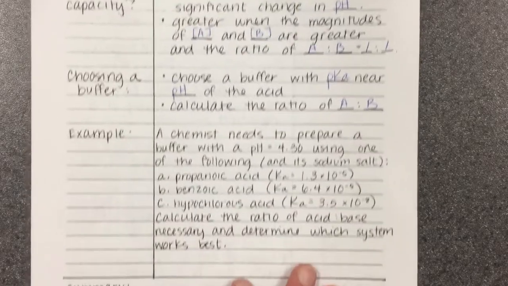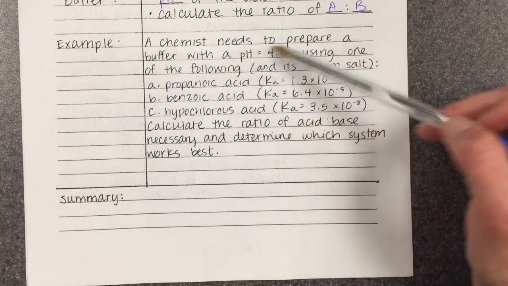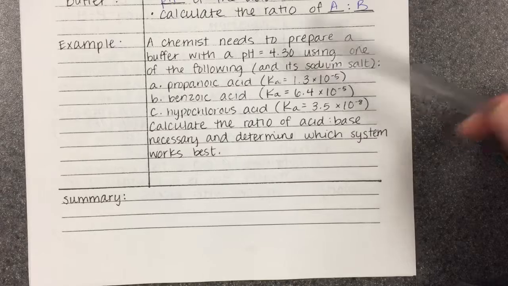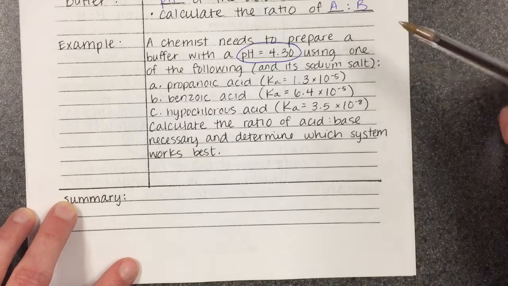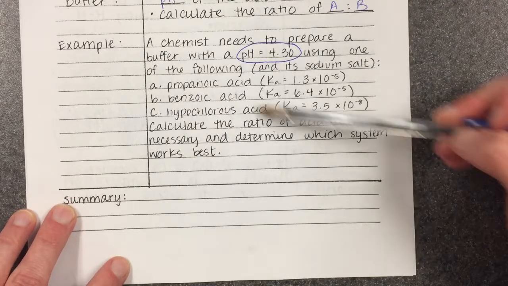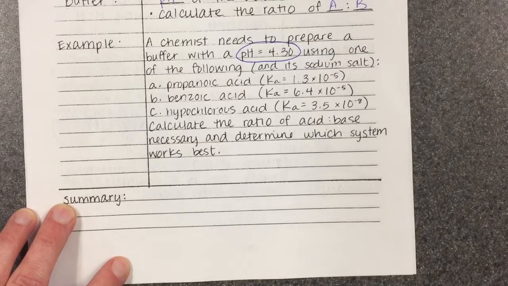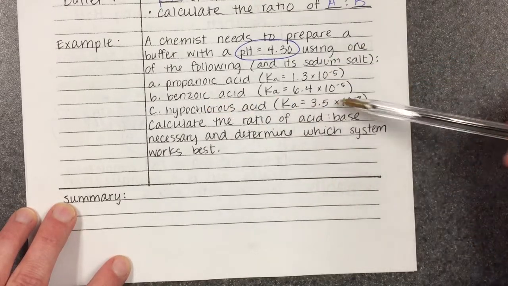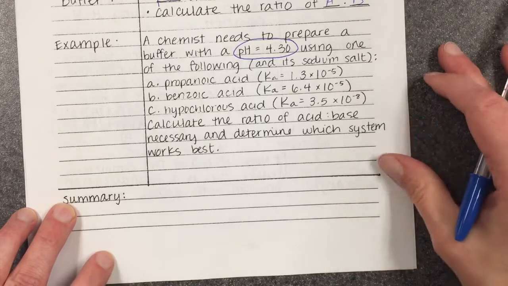So we have this example problem here. If we have to set up a buffer solution, looking at the problem, it says that a chemist needs to prepare a buffer with a pH of 4.30. So this is our desired pH, using one of the following acids and then the sodium salt, the conjugate ion containing salt. We need to calculate the ratio of acid to base necessary to get that and determine which system works best, okay? So let's think about how we could do that.